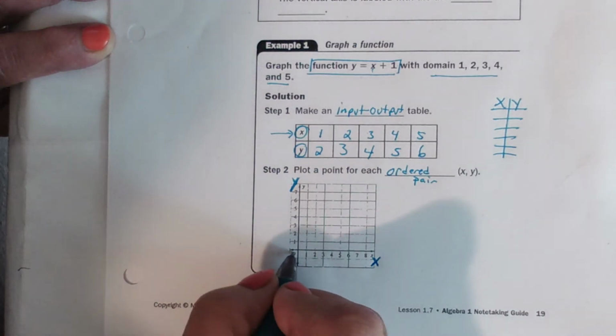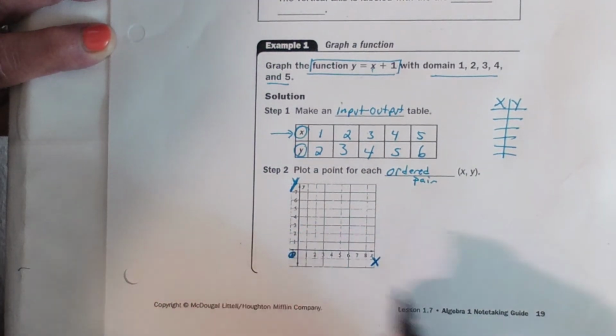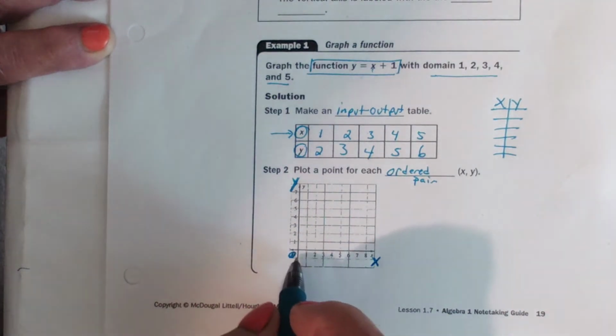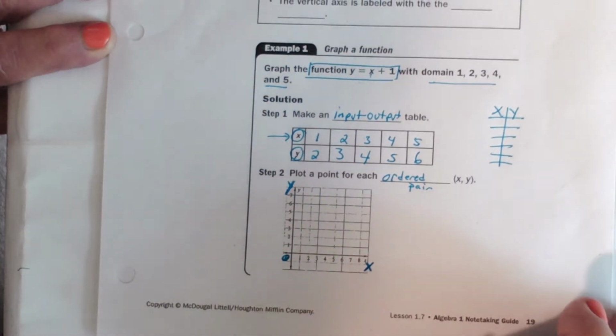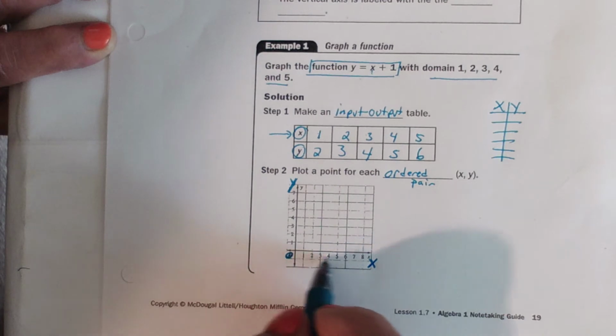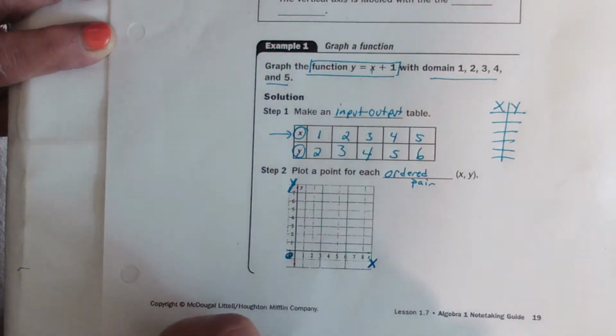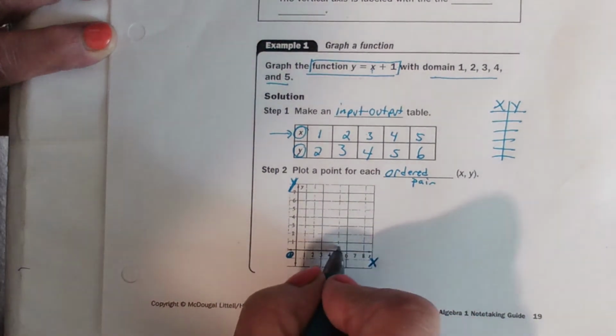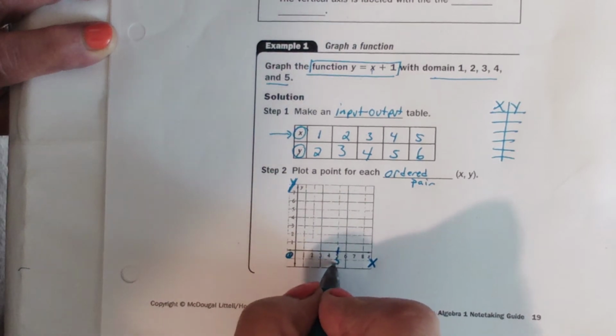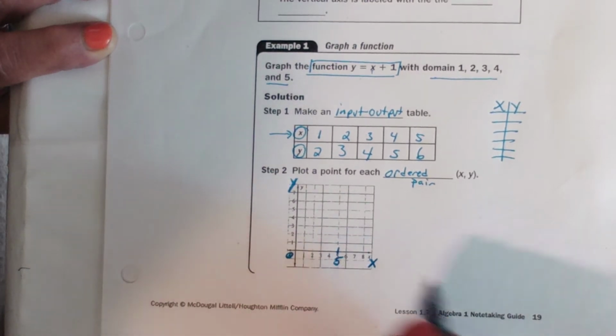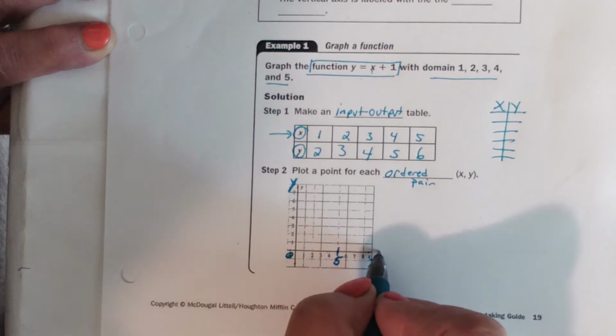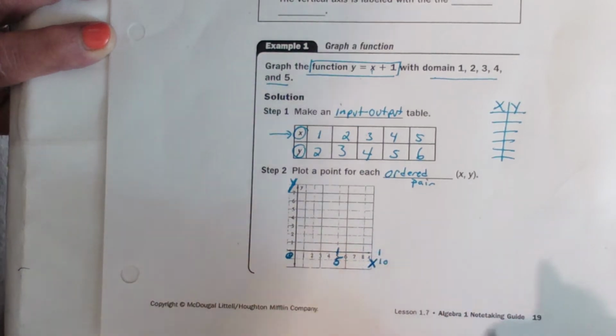Now, sometimes people spend a lot of time with their graphs, and they label each of these points, these numbers. Really, you can simplify your life by just doing 5 and 10.